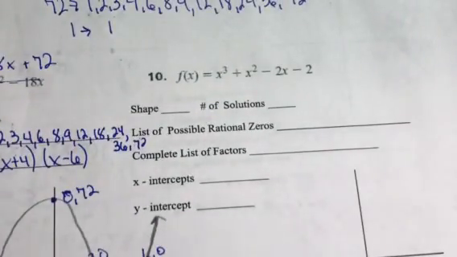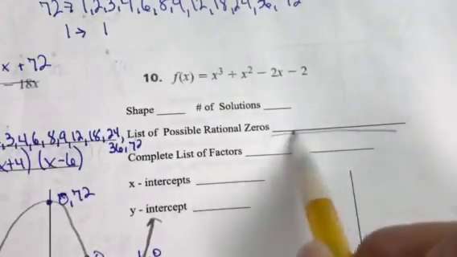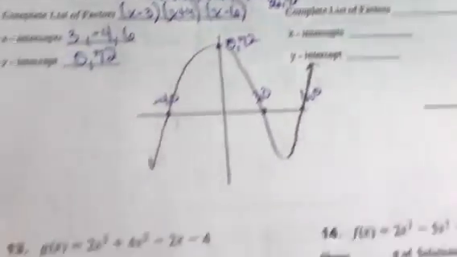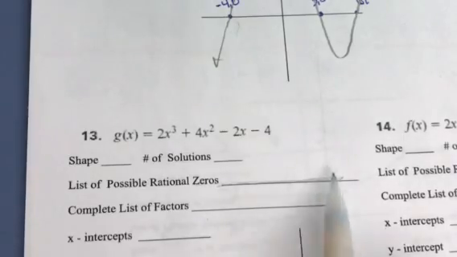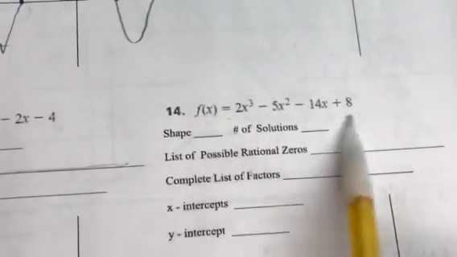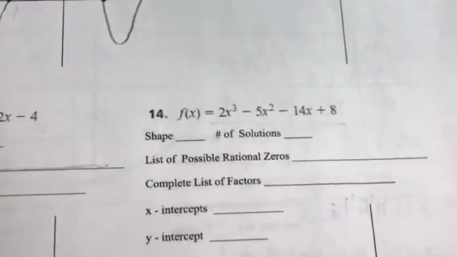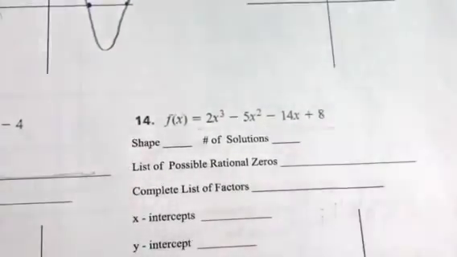If it's factorable, factor it, but you still need to fill this out. Then you go to this one. If it's factorable, factor it, but you still need to do this one. And same for this one. Okay, let's just do the rational zeros on this one. Whether it's factorable or not, I don't know. I'm not going to check that with you.